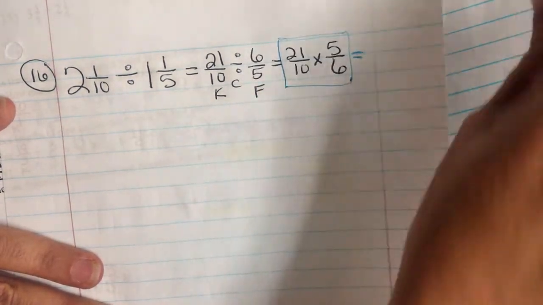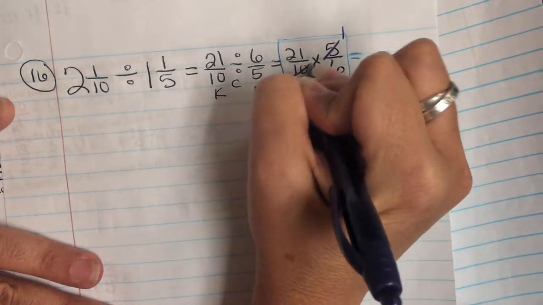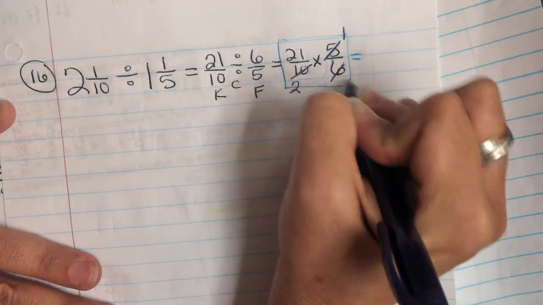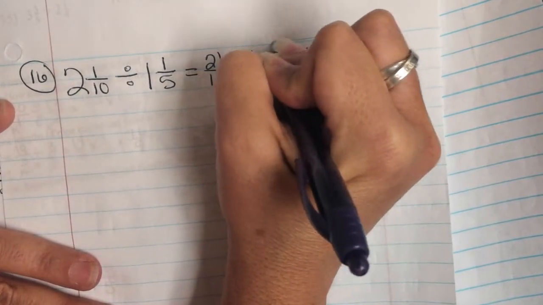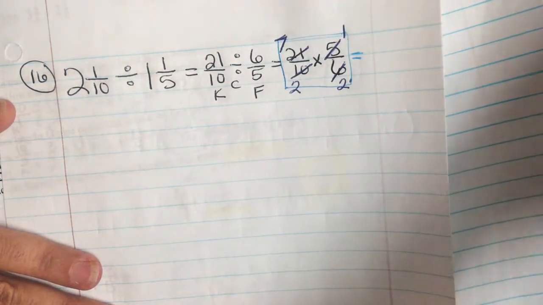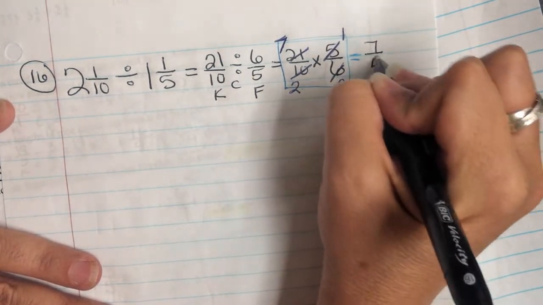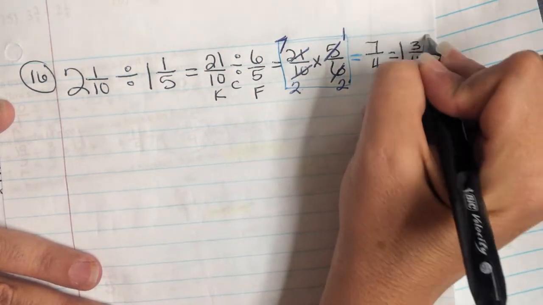Find a top and a bottom. 5 goes into 5 once. 5 goes into 10 twice. 3 goes into 6 twice. 3 goes into 21 7. A lot friendlier number. 7 times 1 is 7. 2 times 2 is 4. 1 and 3/4.